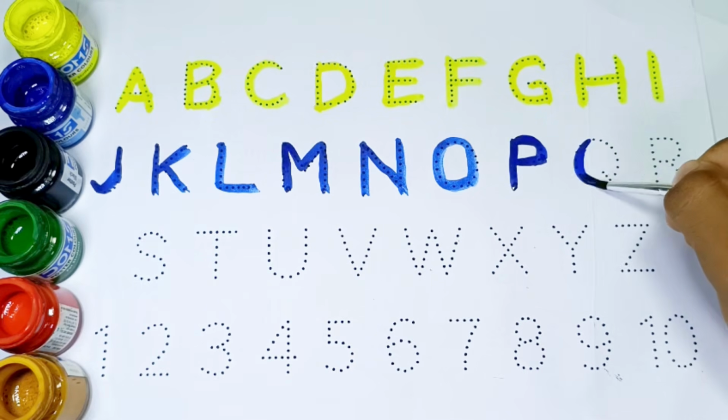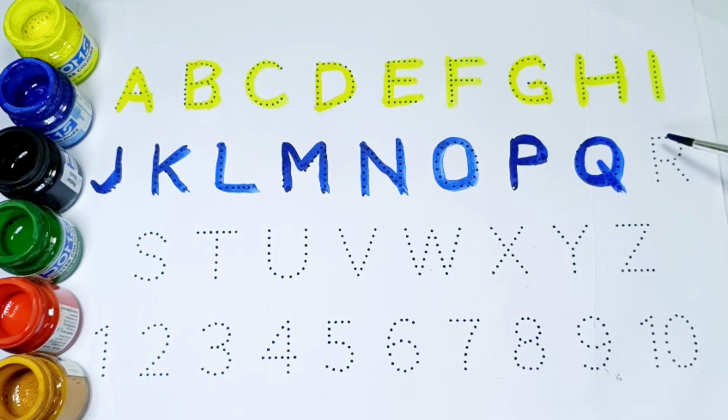P for parrot, Q for queen, R for rose. Kids, now you draw S and use black color.